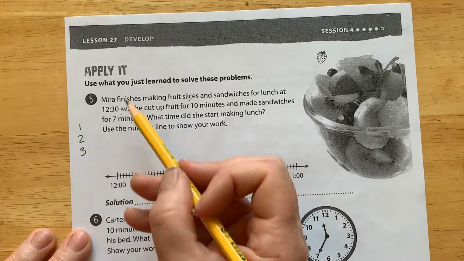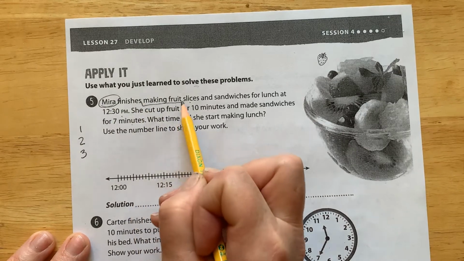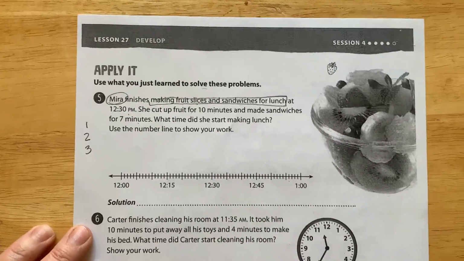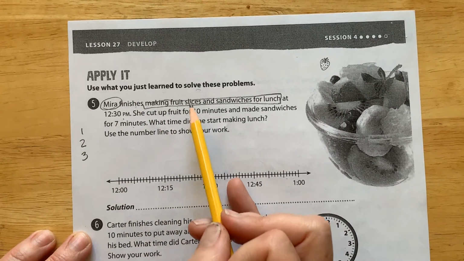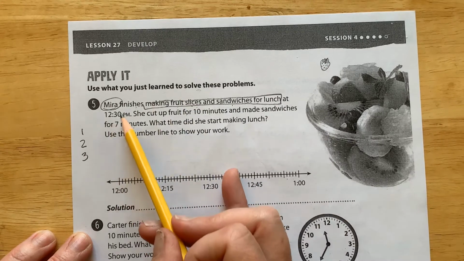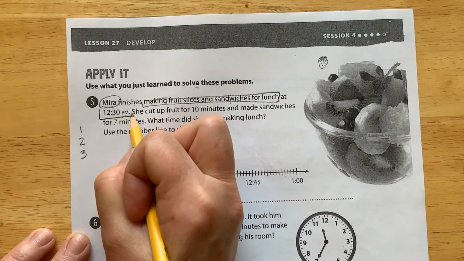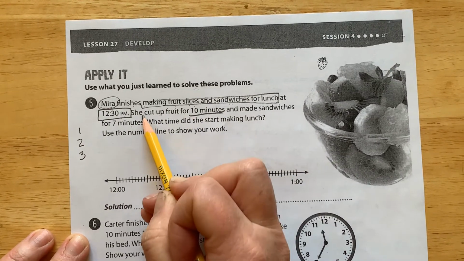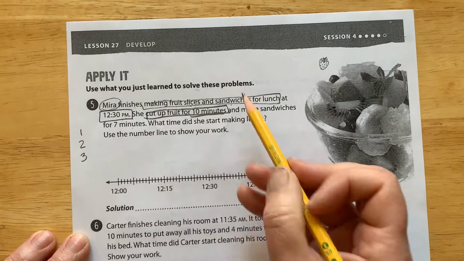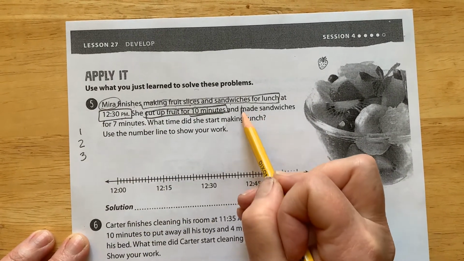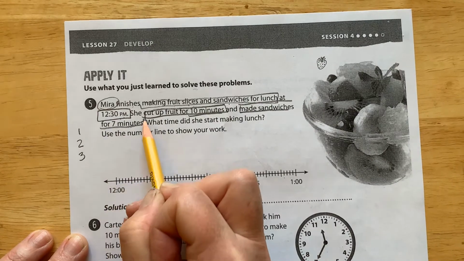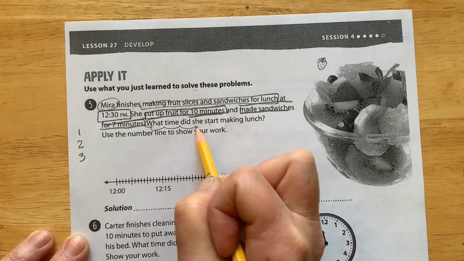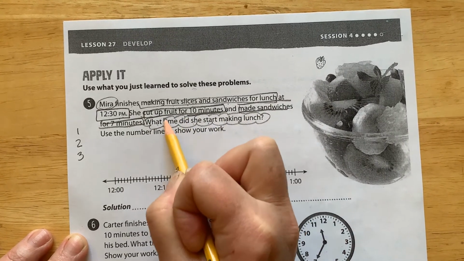Okay, first time. This is about Mira, and she's making fruit slices and sandwiches for lunch. Okay, second time, let's read it again. Mira finishes making fruit slices and sandwiches for lunch at 12:30. Ooh, I'm going to mark that. 12:30. She cut up fruit for 10 minutes and made sandwiches for 7 minutes. What time did she start making lunch?